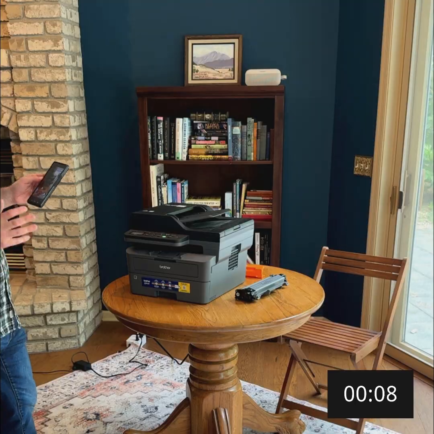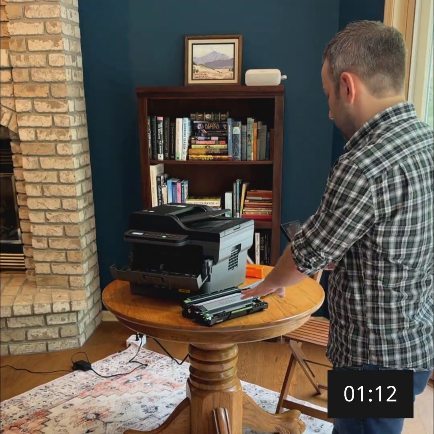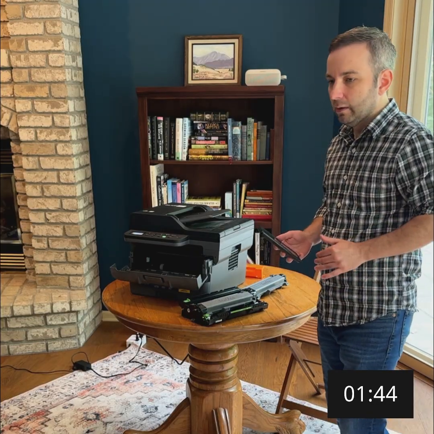Now, I'm going to go ahead and speed this part up. This procedure takes me about 3 minutes, but QuicklyDoc works with procedures of any length.